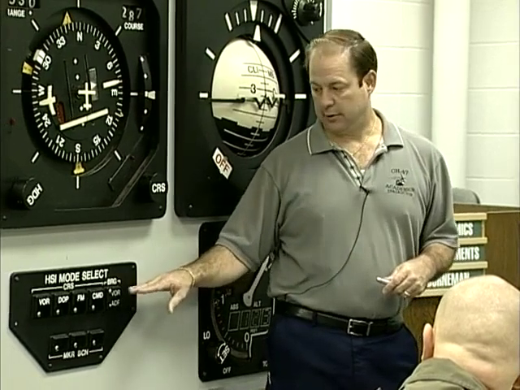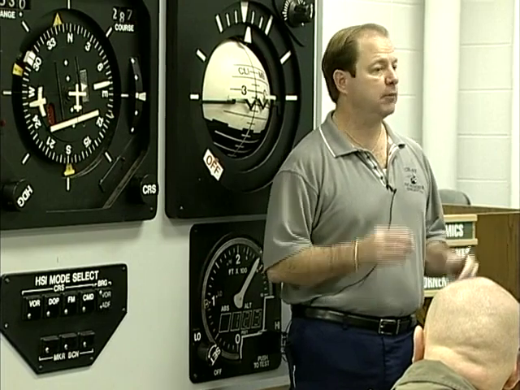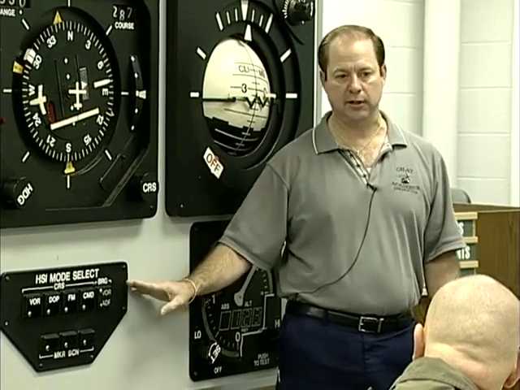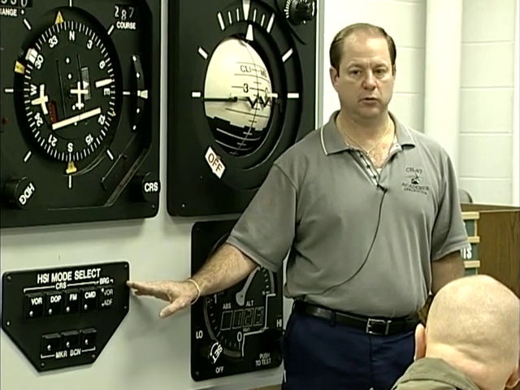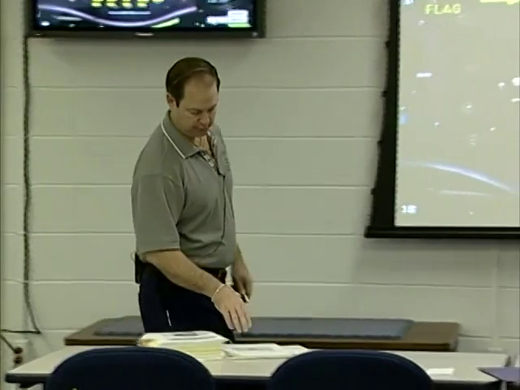So it's like anything else where when you first power up the aircraft, because it's not been told one way or another, it may be off at that point. But once you designate, it's always going to be lit for something. There's not an off position. Any questions about that? Okay. I just wanted to point that out.